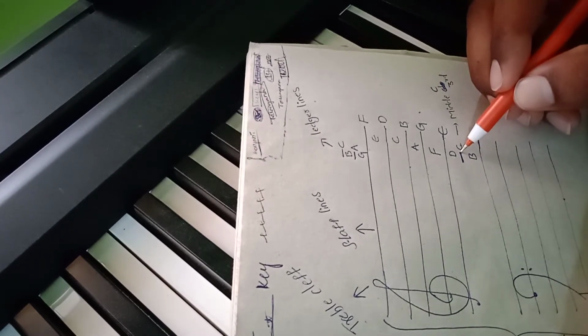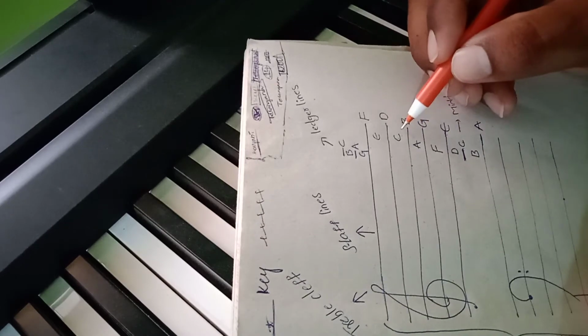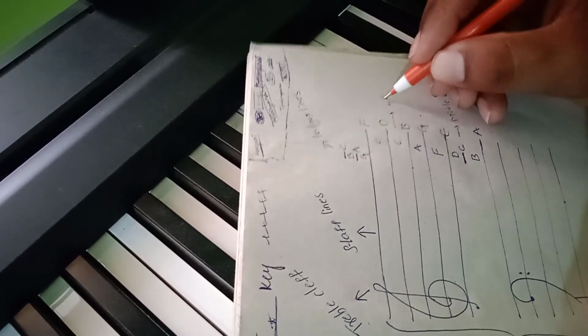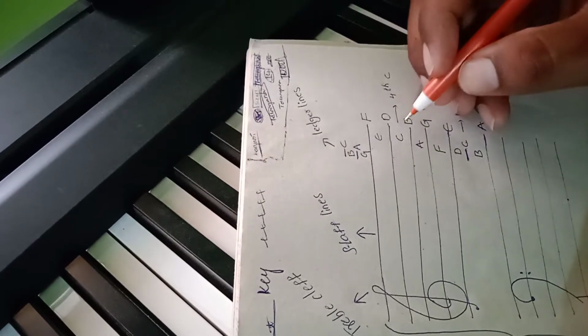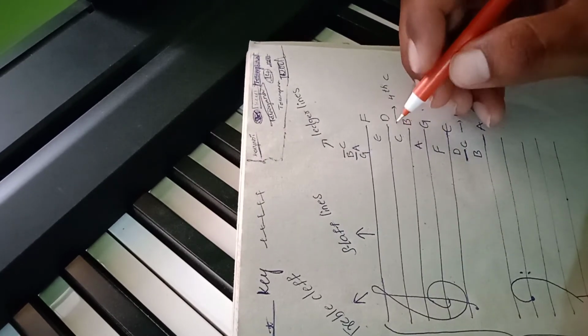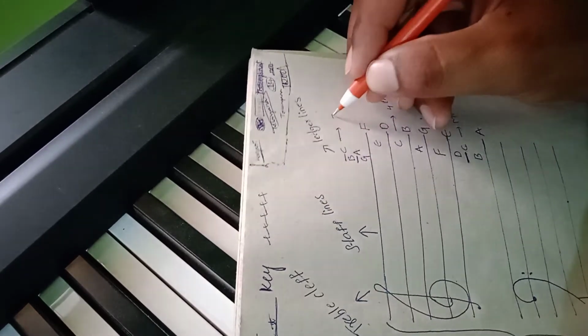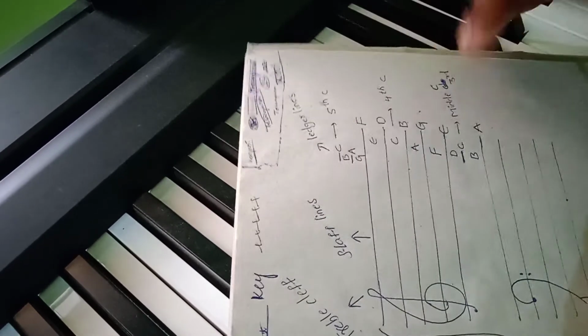Now from this C, as we move up, here we can find one C which is the fourth C of the keyboard, and if we keep moving up, we find one more C which is the fifth C of the keyboard.